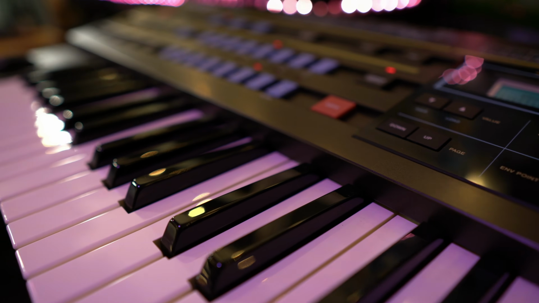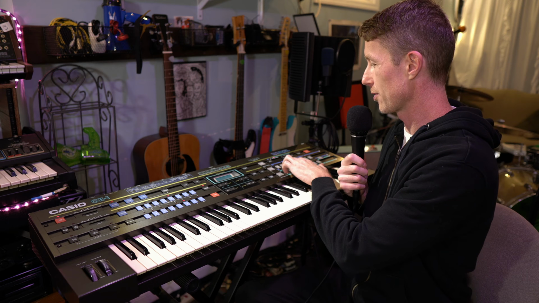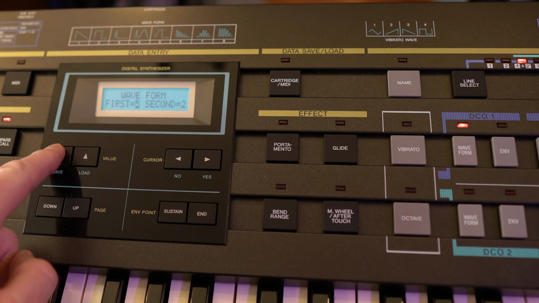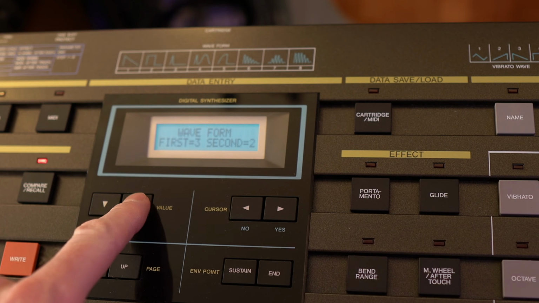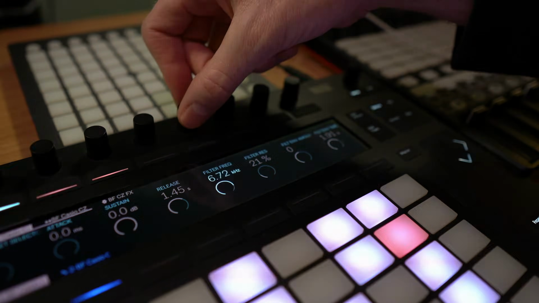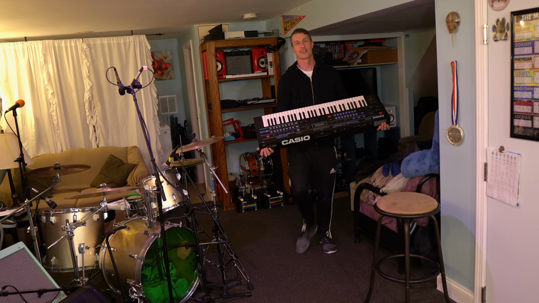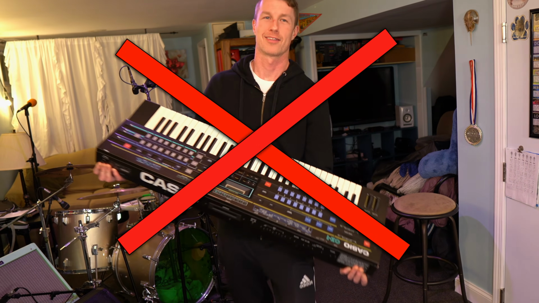The keys are pretty nice, but to change any of the parameters, you have to select the button and then move the arrows up and down to get the value you want. It's not anywhere near as fun as just turning a knob. Also, the synth is pretty big, it takes up a lot of space, and it's heavy, so it's not going to be fun to carry around.